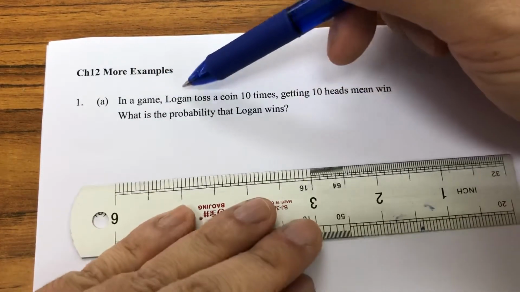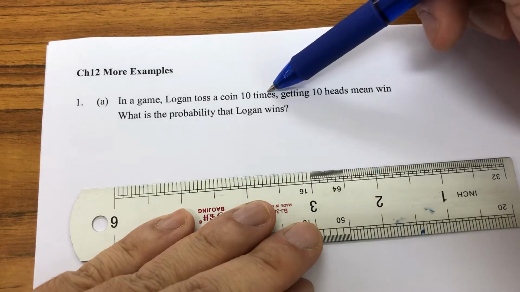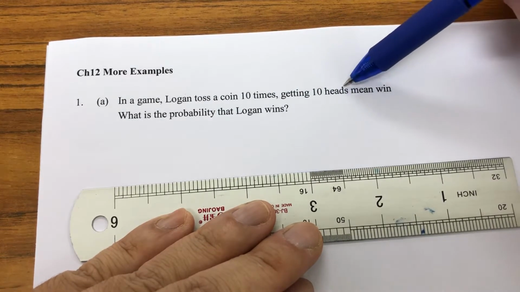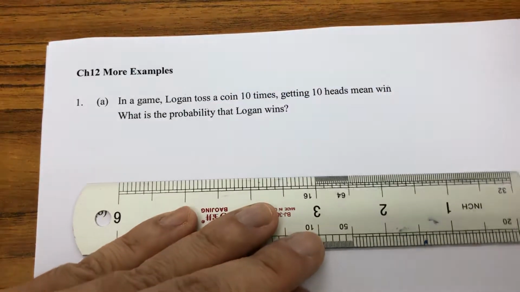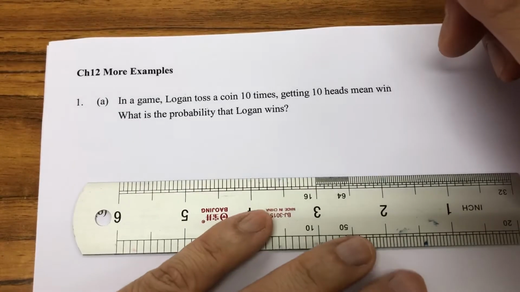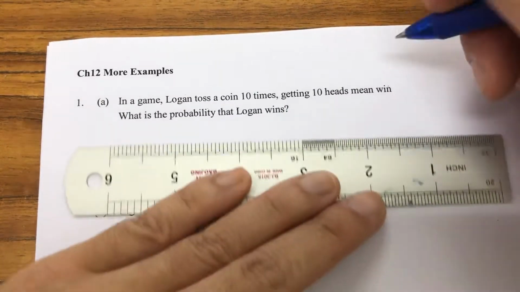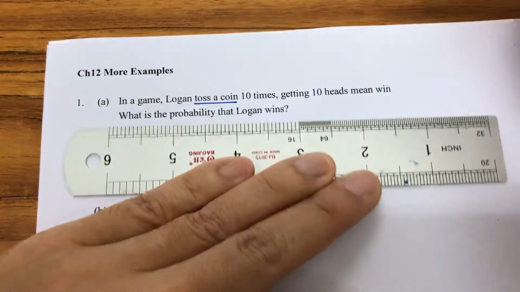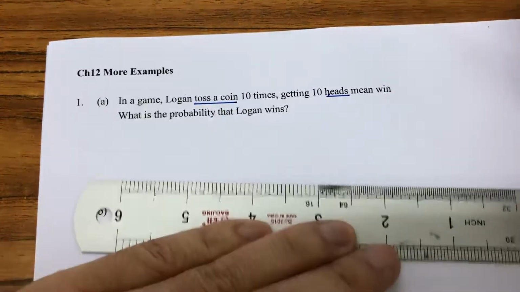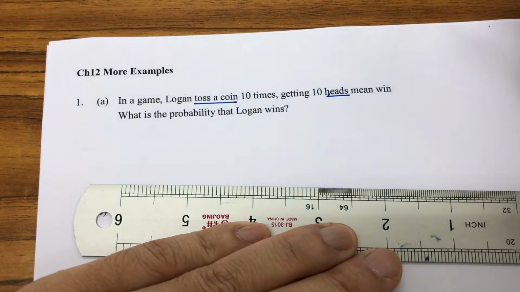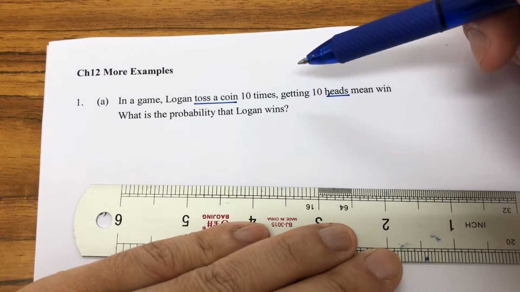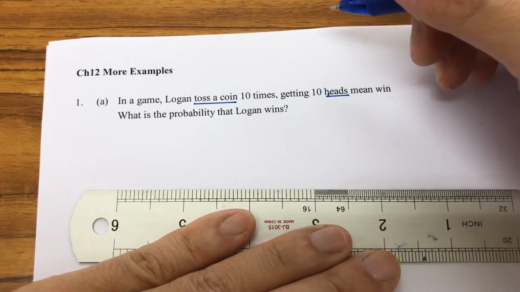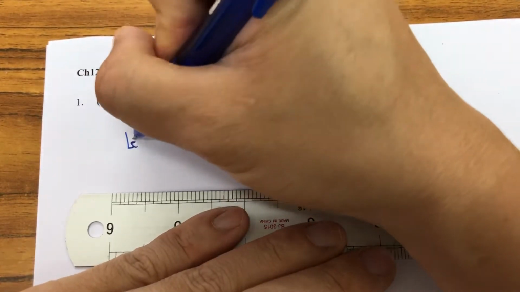In a game, Logan tossed a coin 10 times. Getting 10 heads means win. What is the probability that Logan wins? So, toss a coin, getting a head. The probability is 0.5, assuming it is a fair coin. And then Logan is going to do this silly thing 10 times. So this is a binomial distribution.